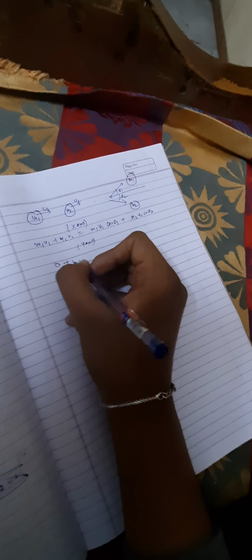So I can say m1 u1 plus m2 u2 is equal to m1 v1 cos theta 1 plus m2 v2 cos theta 2. I am conserving the momentum in the x-axis. In the y-axis the momentum will be 0. Here it will be 0 equals m1 v1 sin theta 1, this one. And if here I am taking downward, it will be minus m2 v2 sin theta 2. The thing to note down is both the angles will be different.